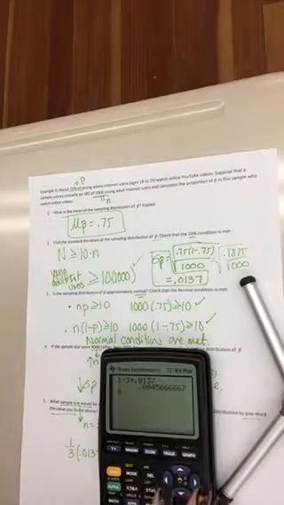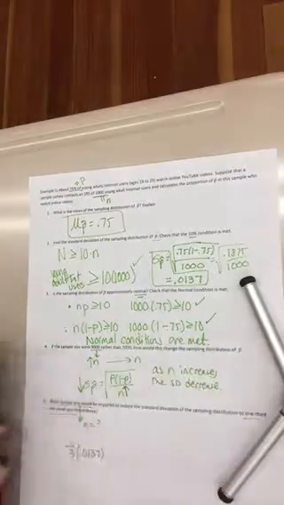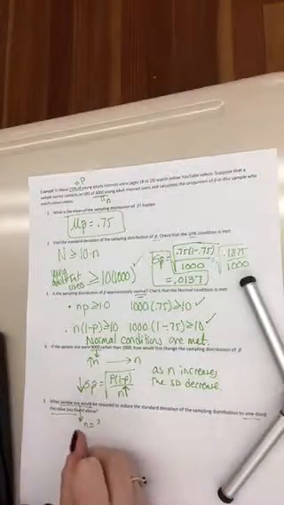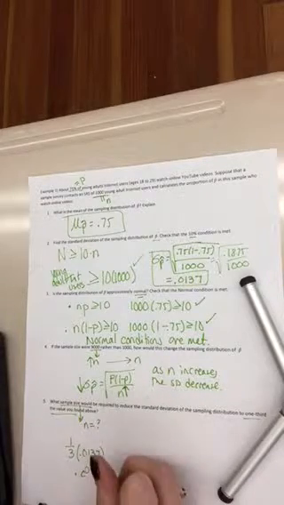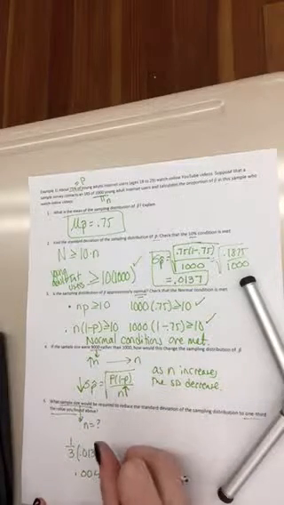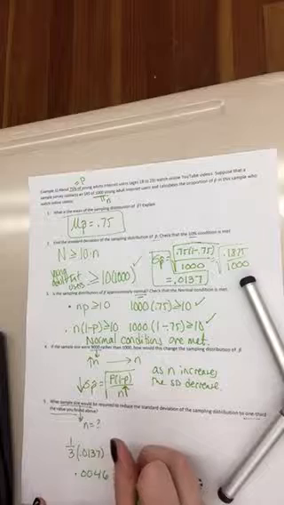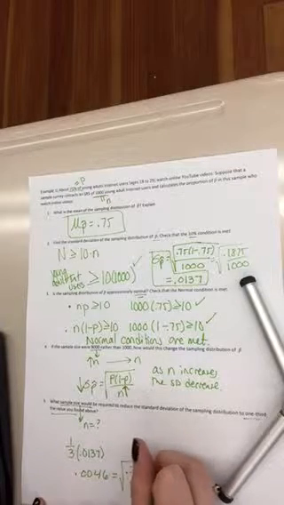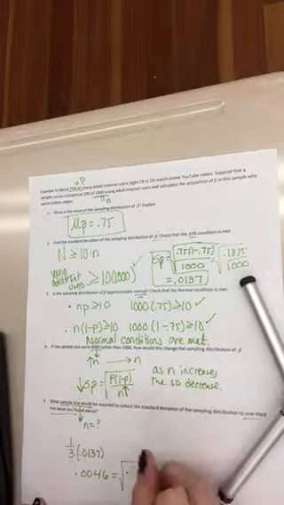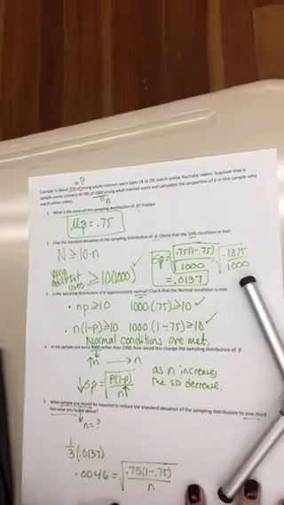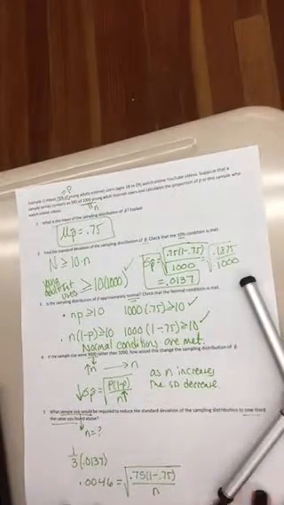We got 0.00, and I'm gonna round to 4/6. Great. And it's saying, what would the n have to be? So I'm gonna set that equal to my standard deviation formula. So we still have our same p times 1 minus p, and we're trying to solve for n.